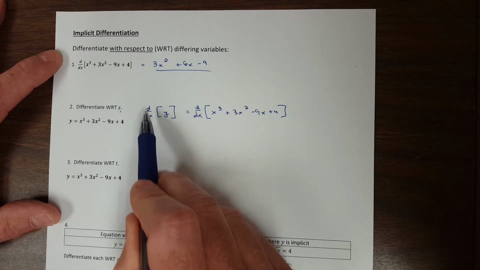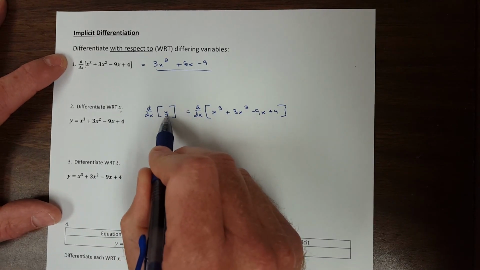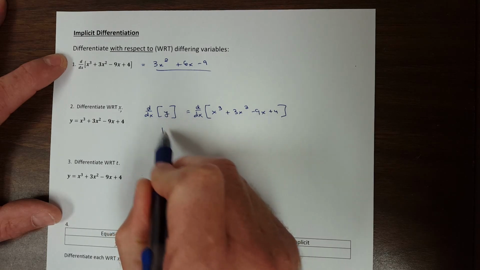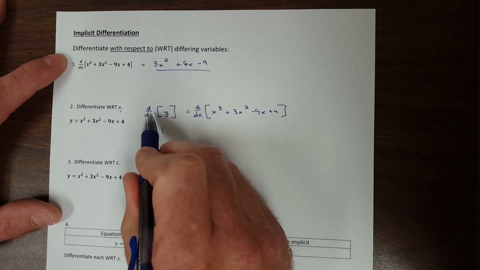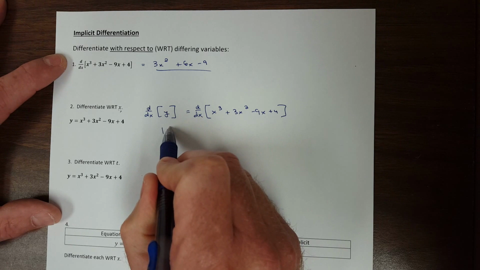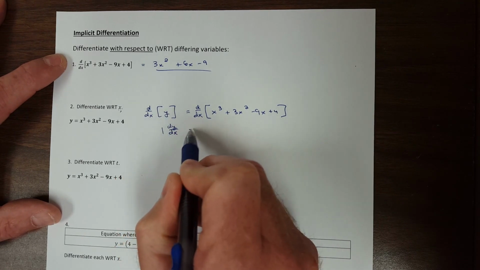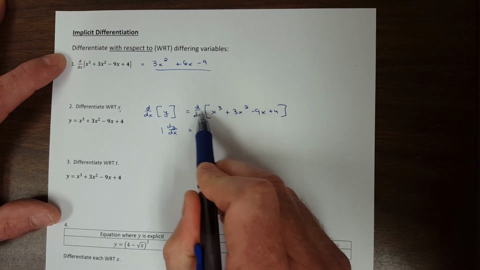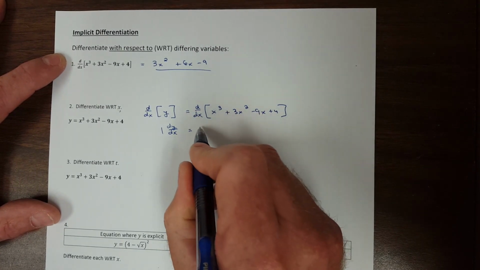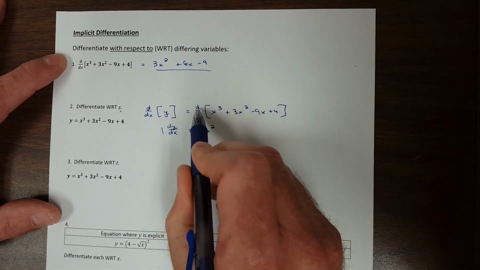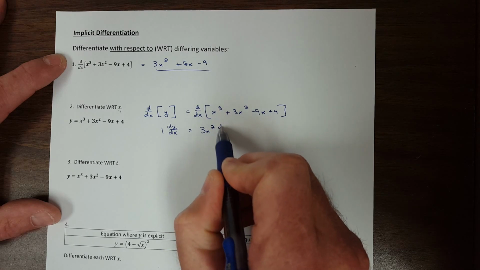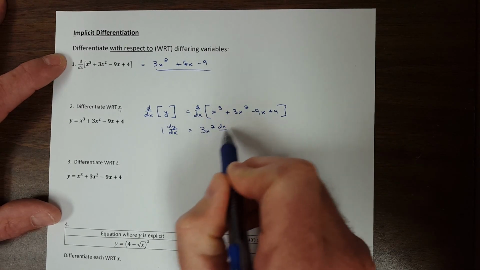Okay, so that's the derivative. So if we do that, we get 1, the derivative of y is 1, but we just are looking at small differences in y and comparing them to small differences in x. Here, the derivative of this, small differences in this, the derivative is 3x squared, and we just looked at small differences in x and are comparing them to small differences in x.